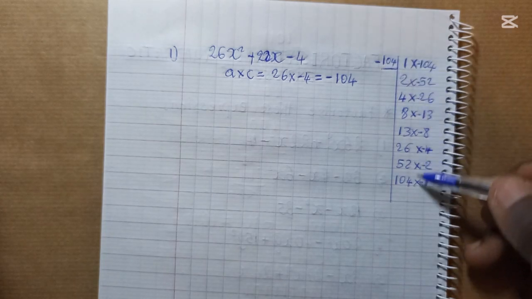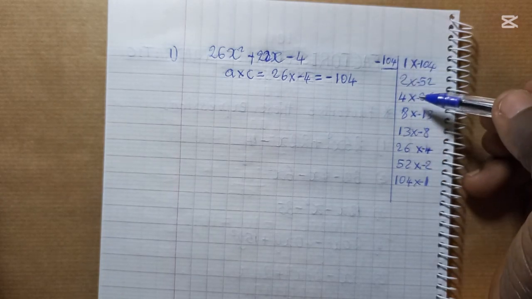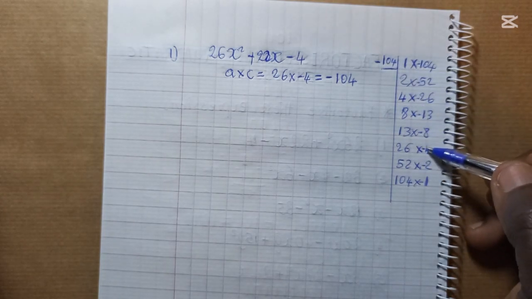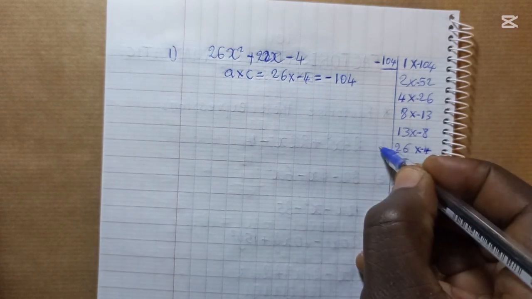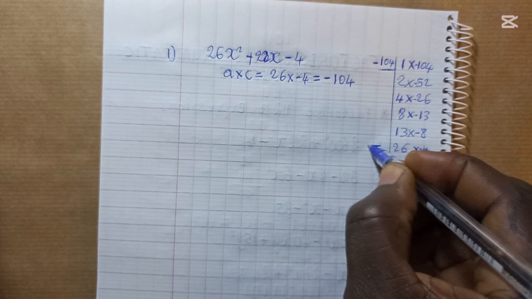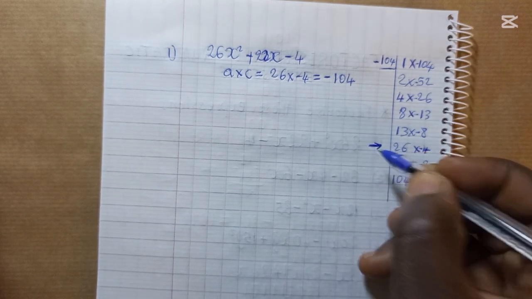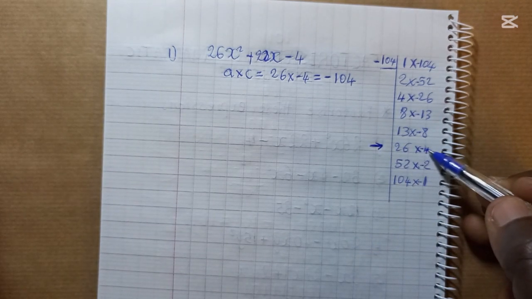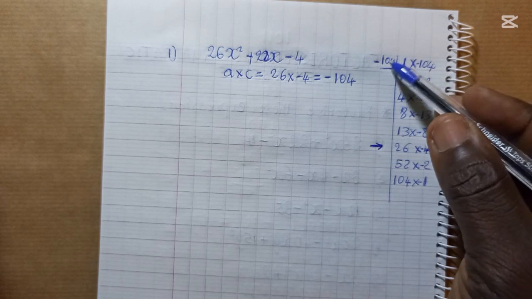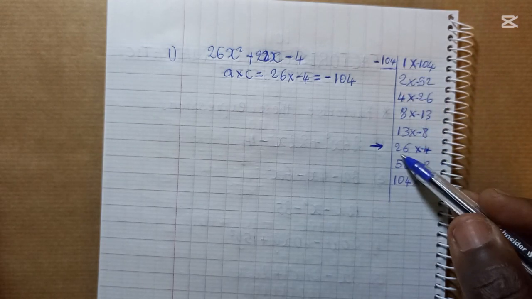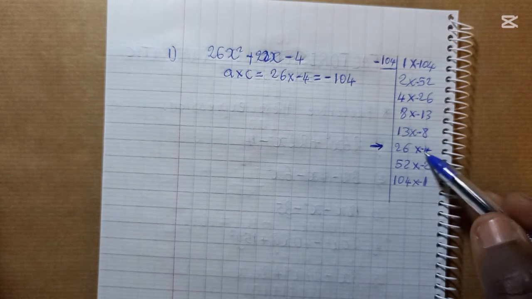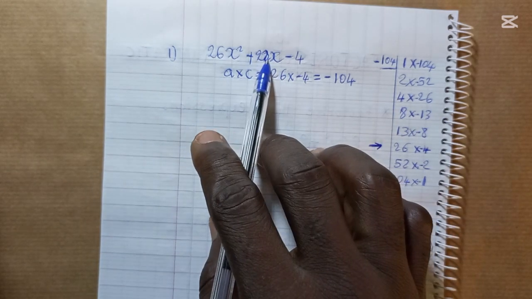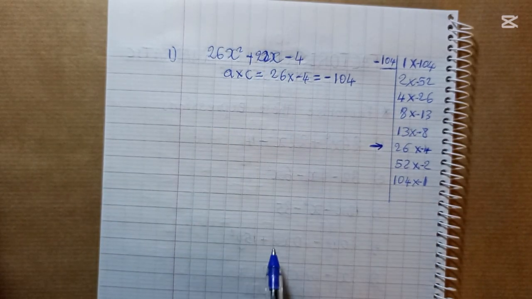So when we go through each of these numbers, the only pair that can perform this function is this particular one: 26 times minus 4 gives us minus 104, and also 26 plus minus 4 will give us 22.